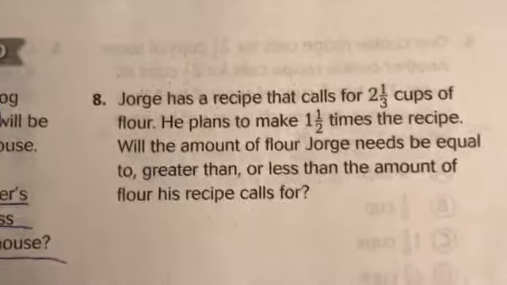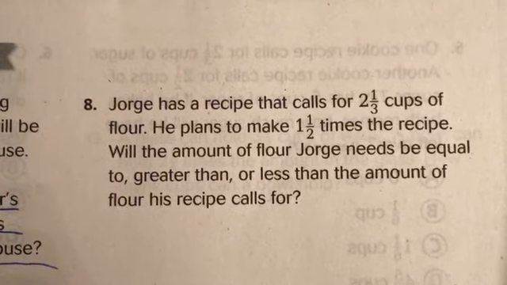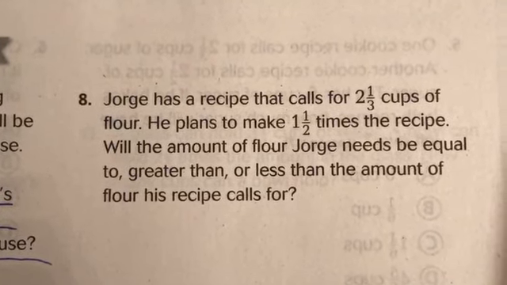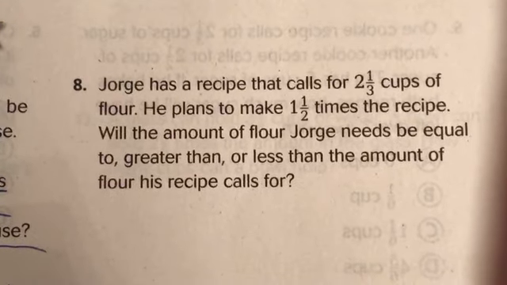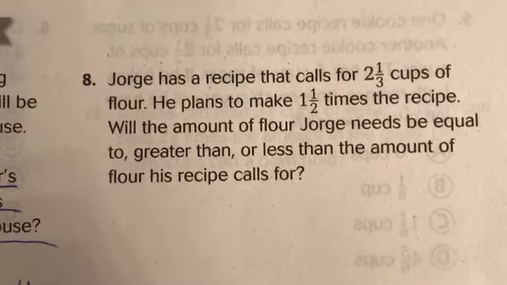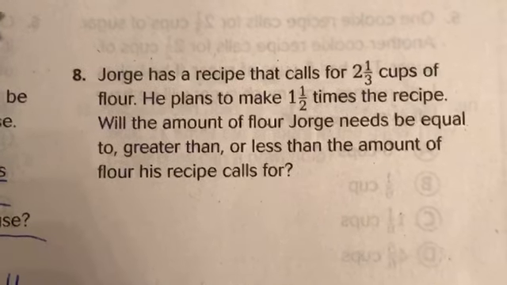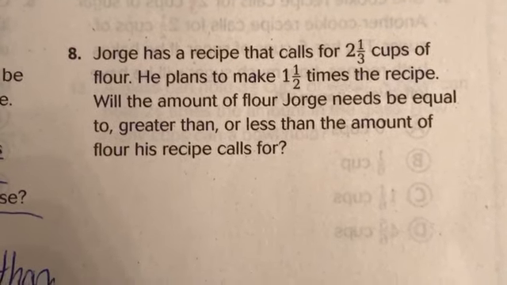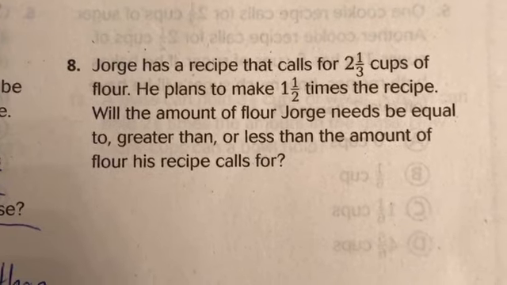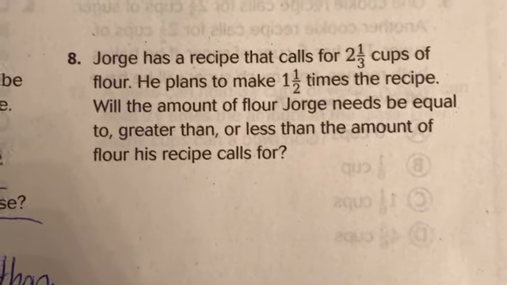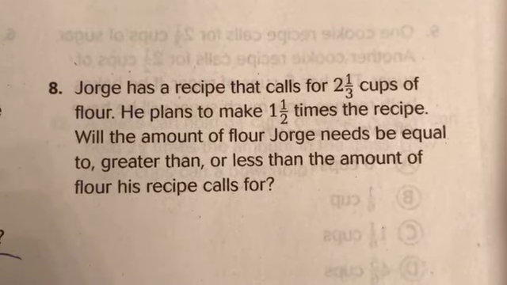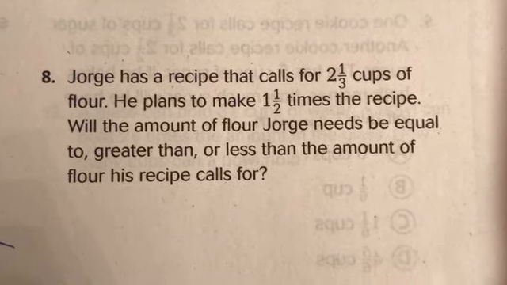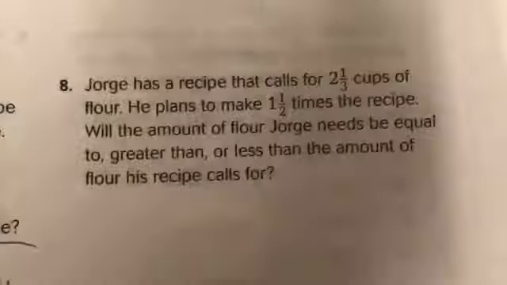Jorge, George, however you want to call it, has a recipe that calls for 2 1/3 cups of flour. He plans to make 1.5 times the recipe. Will the amount of flour Jorge needs be equal to, greater than, or less than the amount of recipe it calls for? So same thing here. If you're multiplying by a fraction less than 1, you know your answer would be less. And if you're multiplying by a number greater than 1, you know your answer would be greater. And of course, if it's equal to 1, it would stay the same because that means you're multiplying by 1.